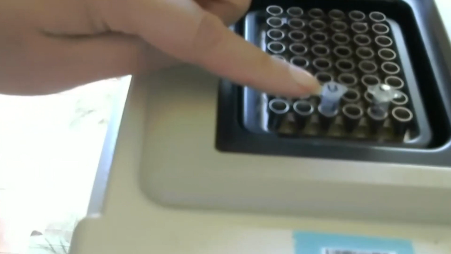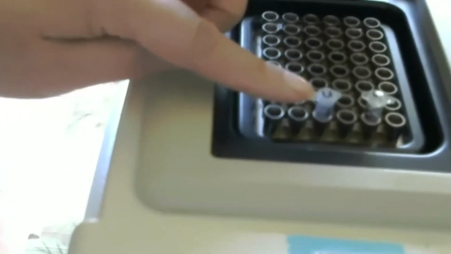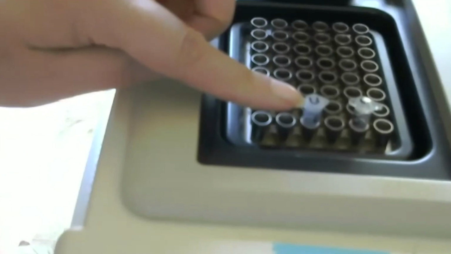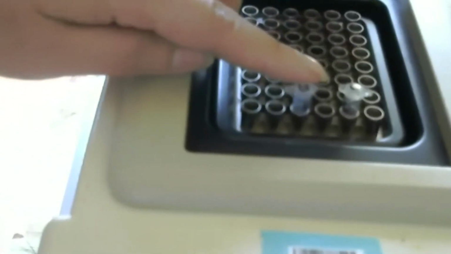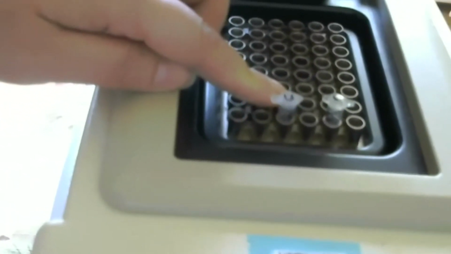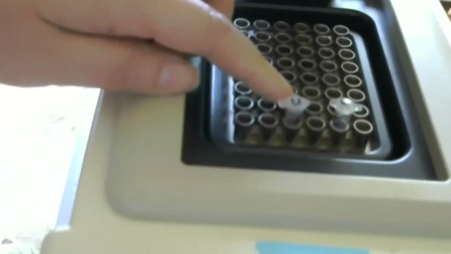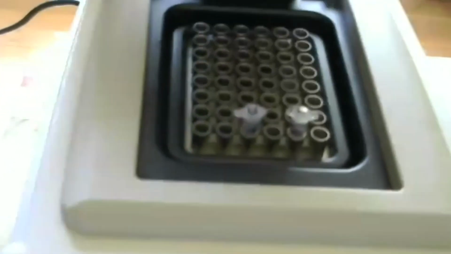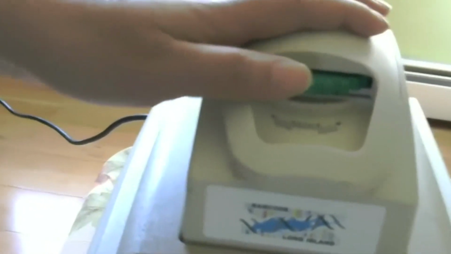I put my 2 tubes there, one labeled U, one labeled D. U is the tube where I didn't put any restriction enzyme, just 10 microliter of the PCR product. I put them shoulder by shoulder here, and I'm going to incubate them at 37 degrees for 30 minutes. So I close the lid, tighten it, and then start to run this.